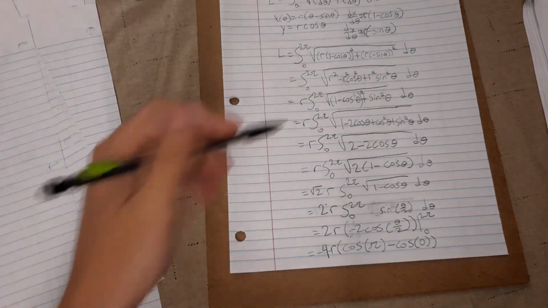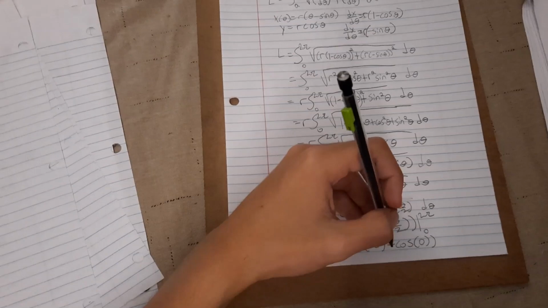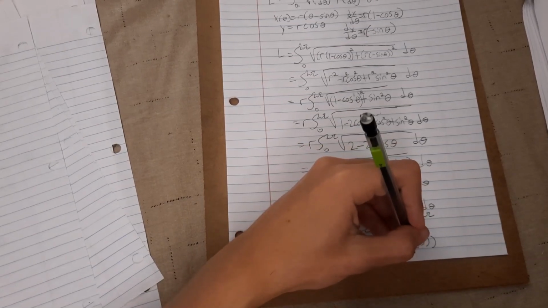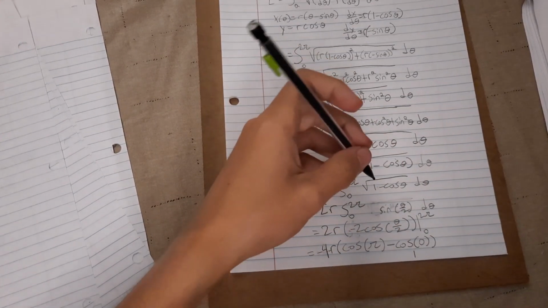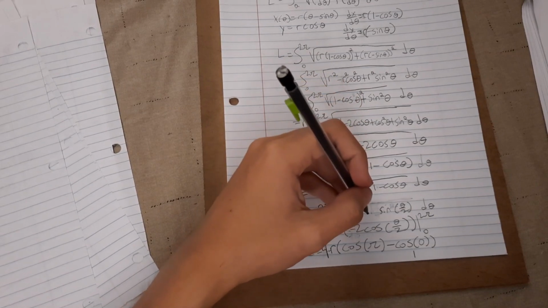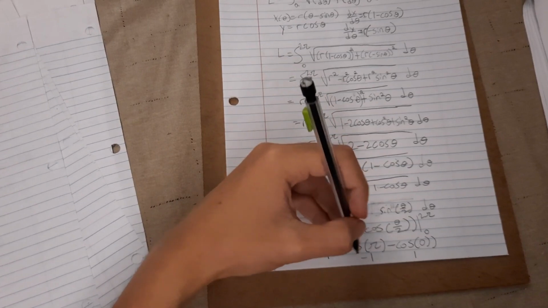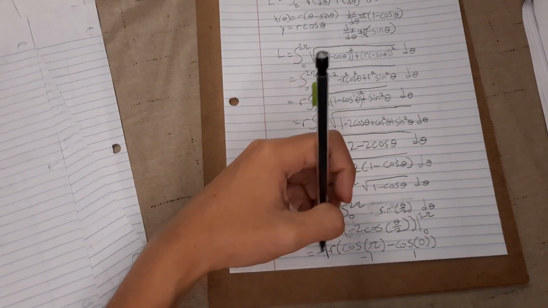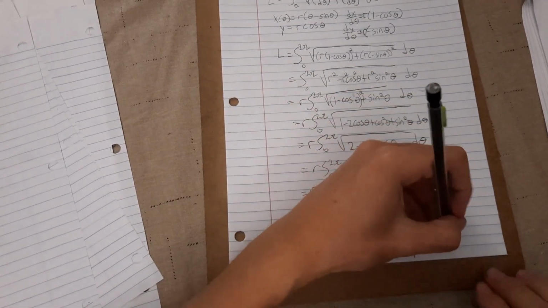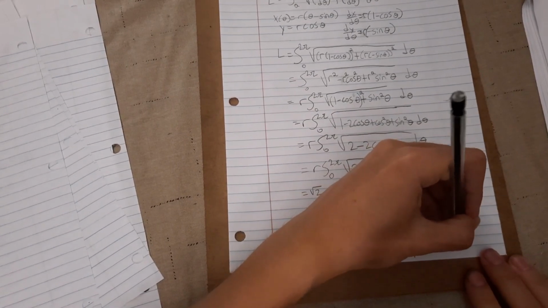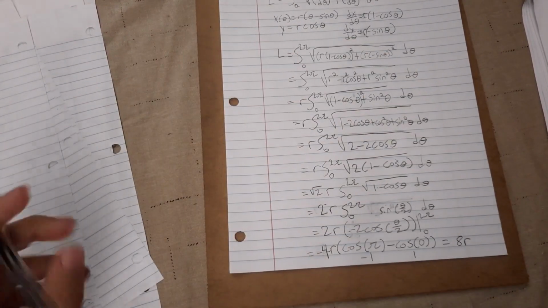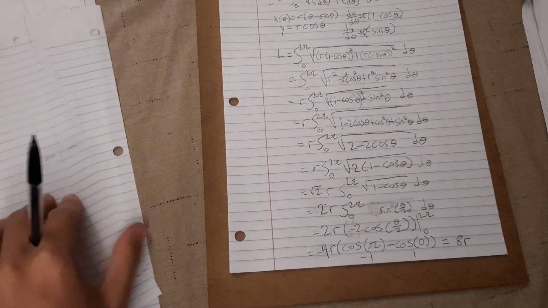Cosine of 0 is 1, and cosine of pi is negative 1. So then you have a negative 2 multiplied by negative 4r, which gives you 8r. And that is the arc length of the cardioid.